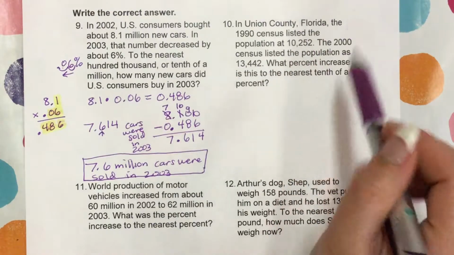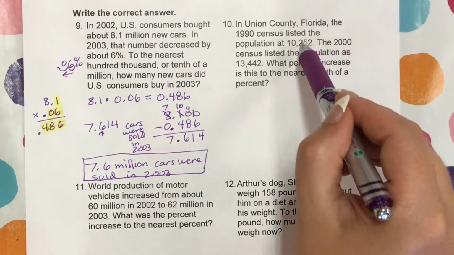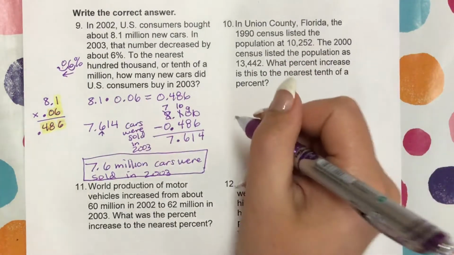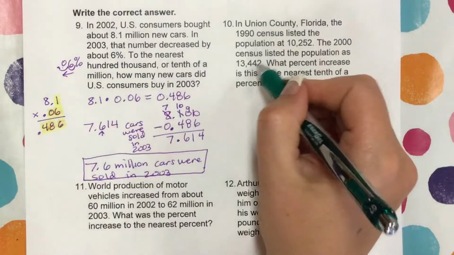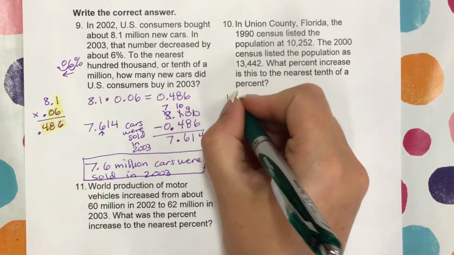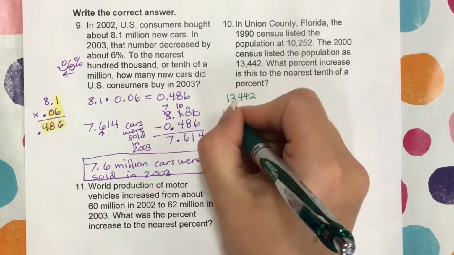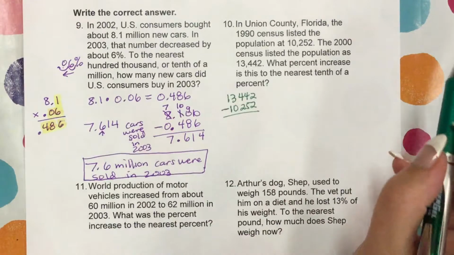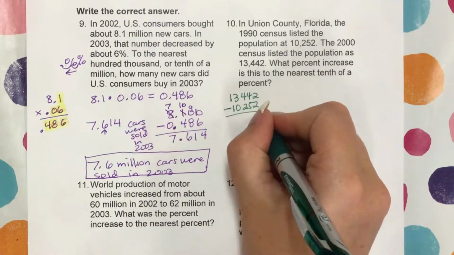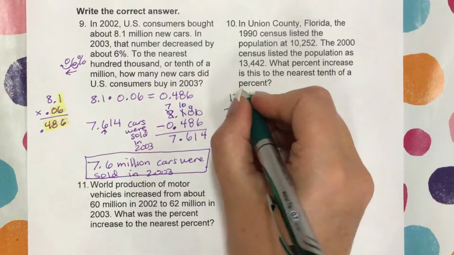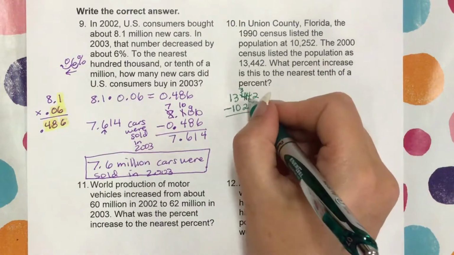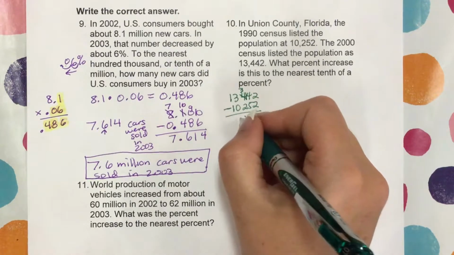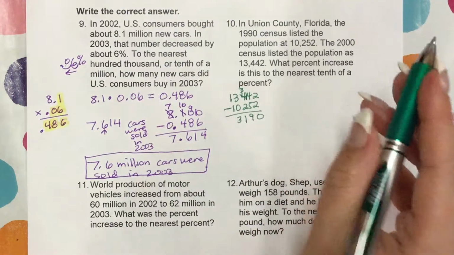So when we're looking at this, we have a starting and an ending value. We need to find the amount of change between these two values. So first I'm going to find the difference: 13,442 subtracted by 10,252. 2 take away 2 is 0. 4 take away 5, I need to borrow from the 4, making that a 3, and this a 14. 14 take away 5 is 9. 3 take away 2 is 1. 3 take away 0 is 3, and then 1 take away 1 is 0.